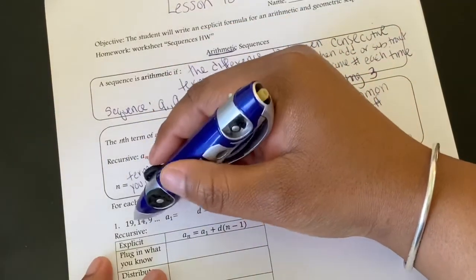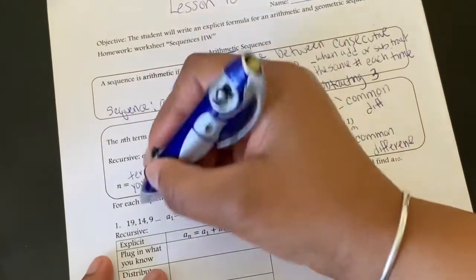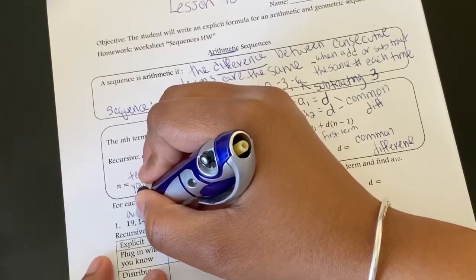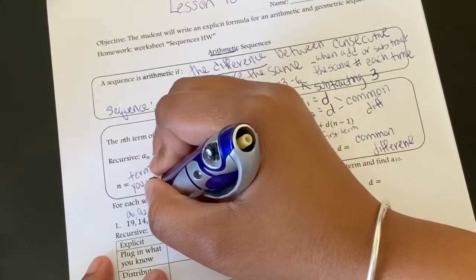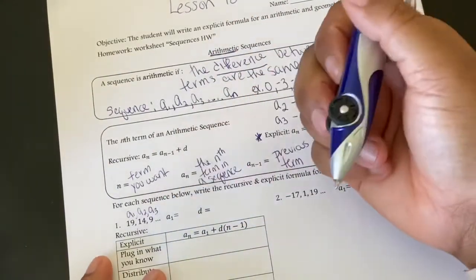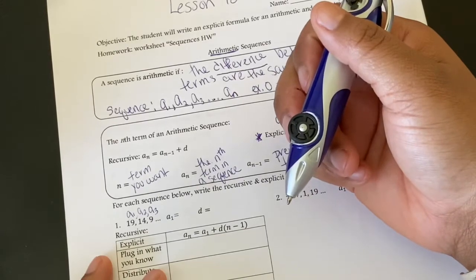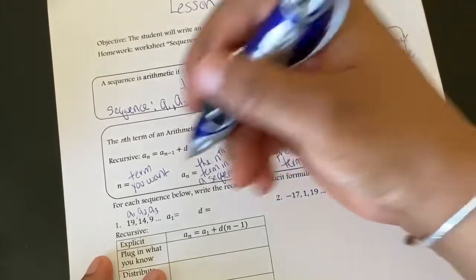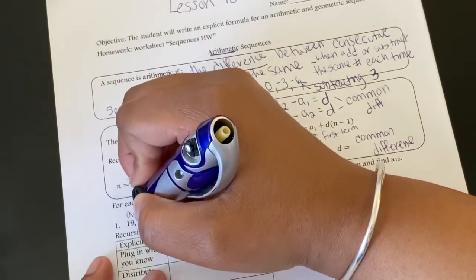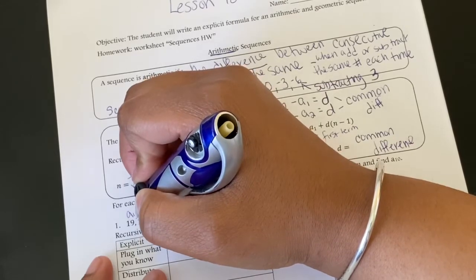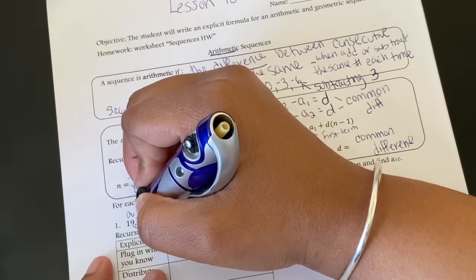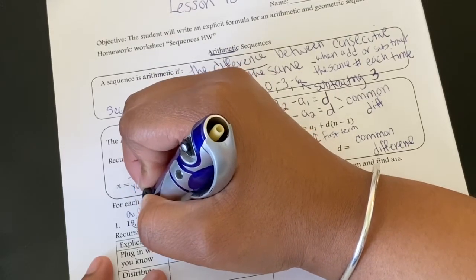So here, number 1, they give me my first 3 terms. So a sub 1 is 19, a sub 2 is 14, a sub 3 is 9. That's the first term, the second term, and the third term. Okay, so I need to know if it's arithmetic. So first I need to say, well, what are they adding or subtracting by? So from 19 to 14, I'm subtracting 5. From 14 to 9, I'm also subtracting 5.